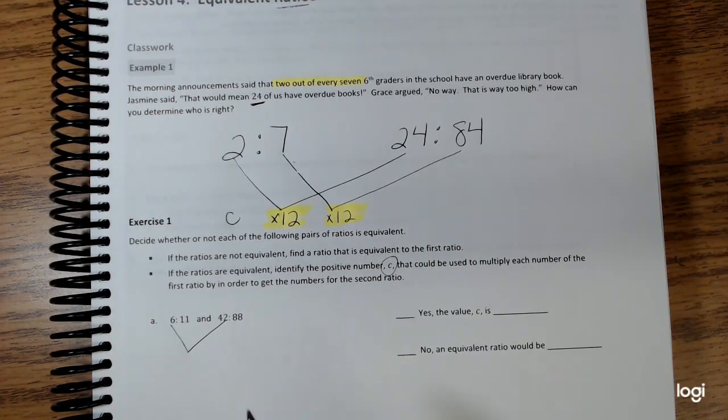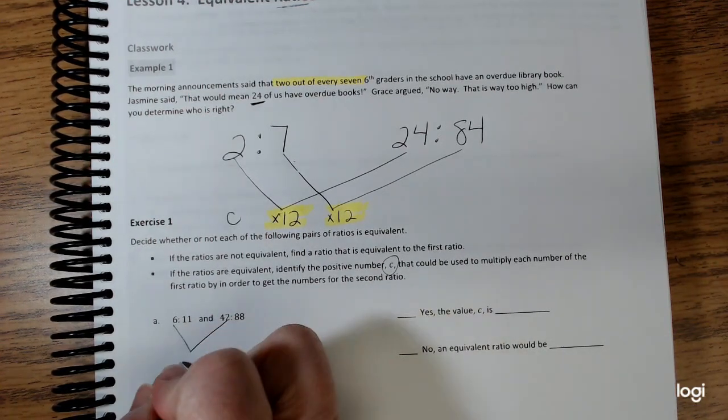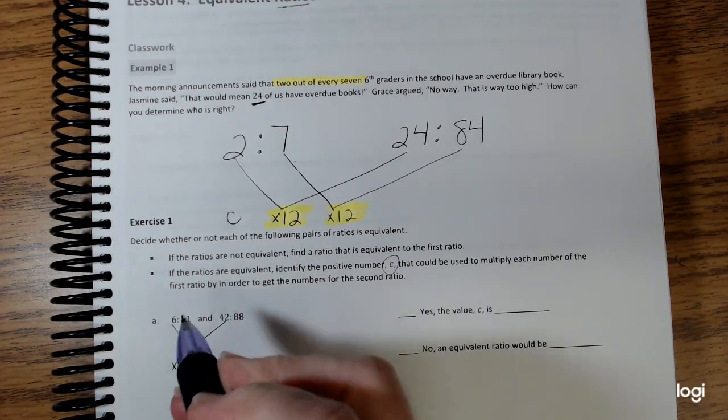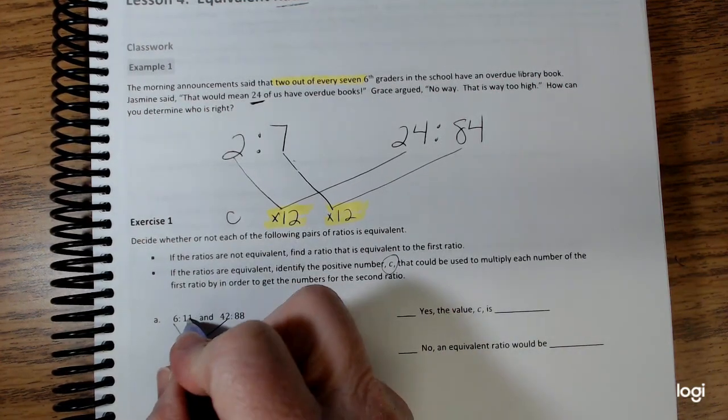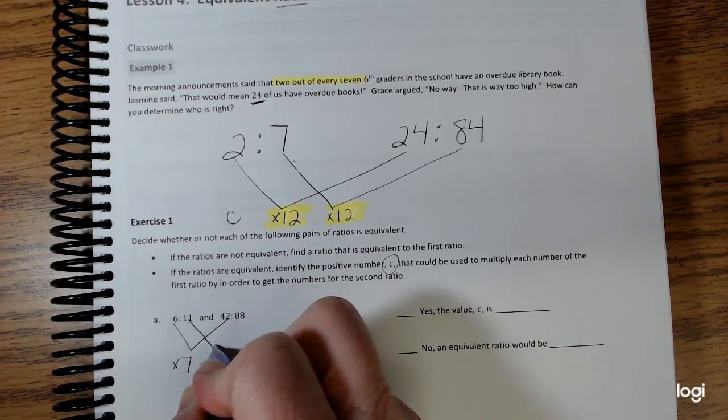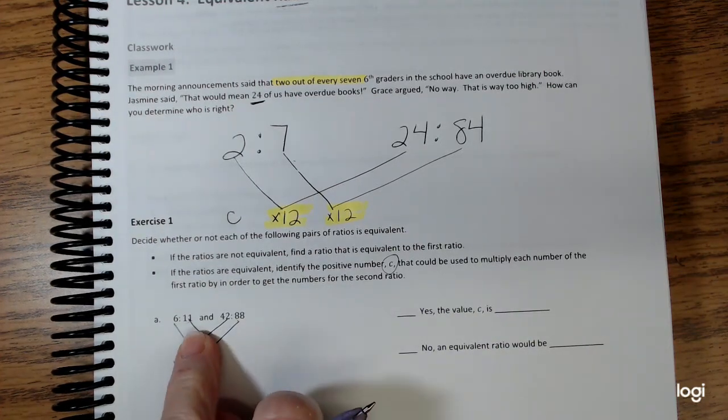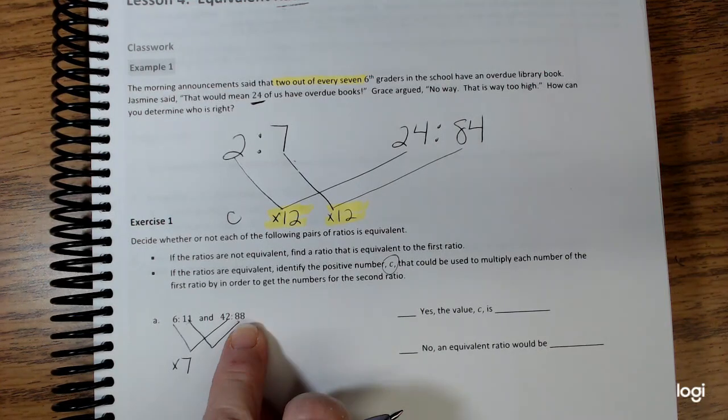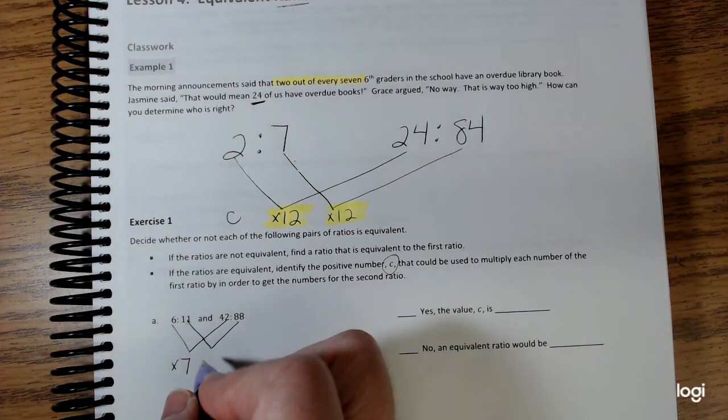You're correct. In order to get 6 to 42, we have to multiply it times 7. All right, now let's take the second number and draw the line to the second number. 11. 11 times what is 88? Okay, your multiplication chart, you can look at it. 11 times 8.